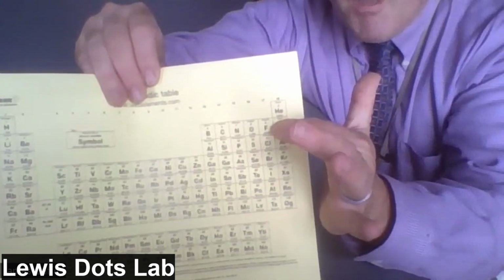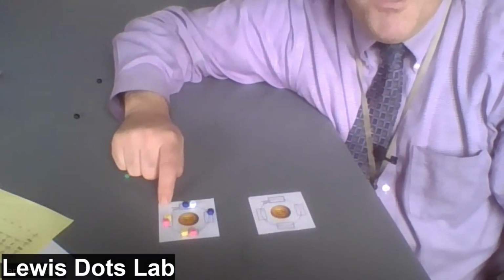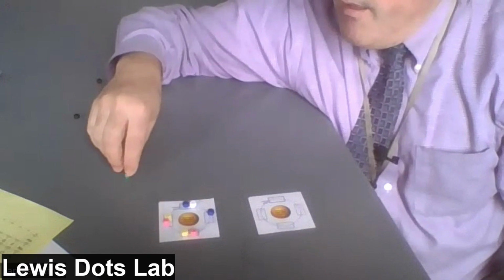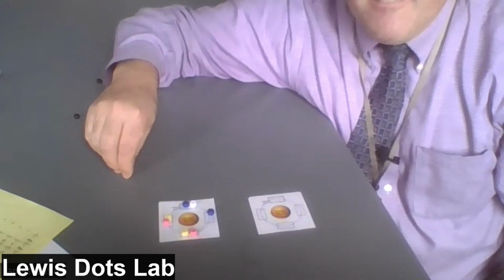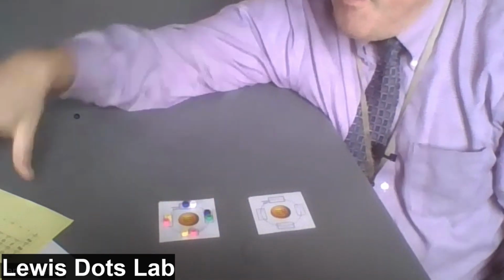Fluorine, same column as bromine was. So column 17, 7 valence electrons, as pictured here. When it forms an ion, it gets 1 more. Okay, so a filled up card for the fluorine ion.